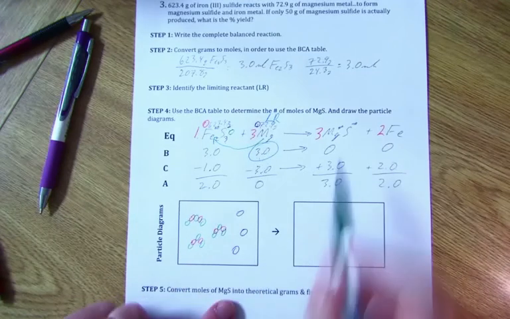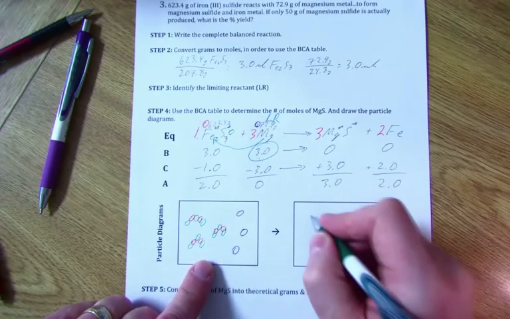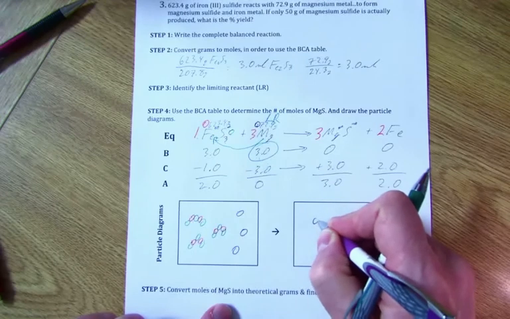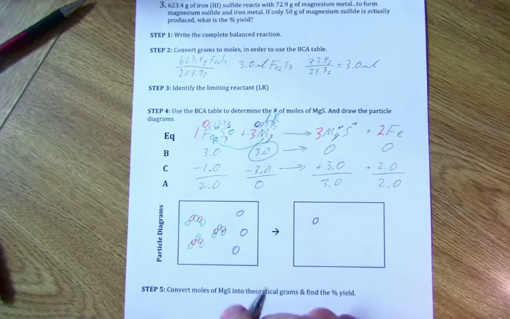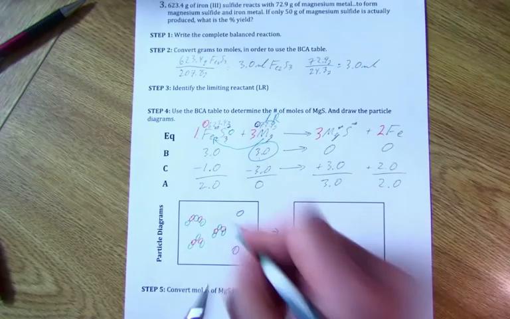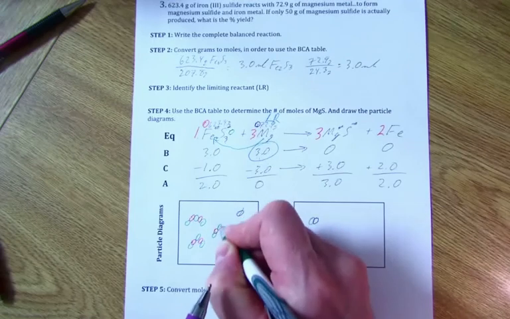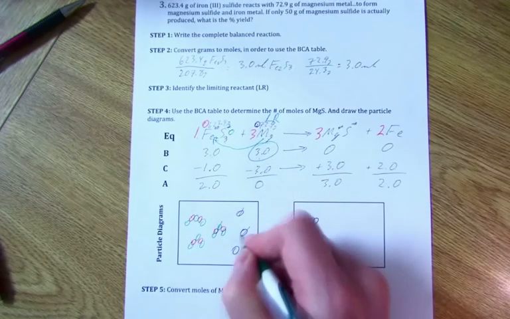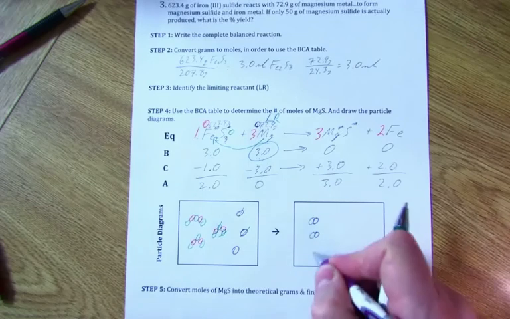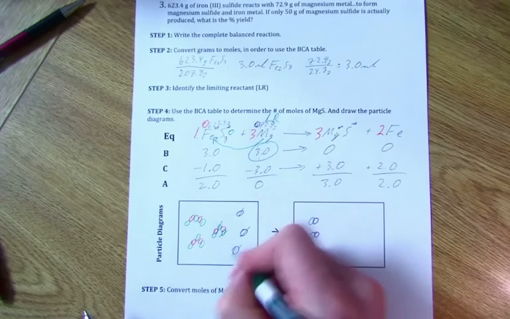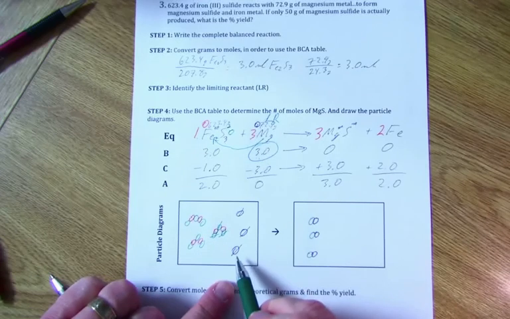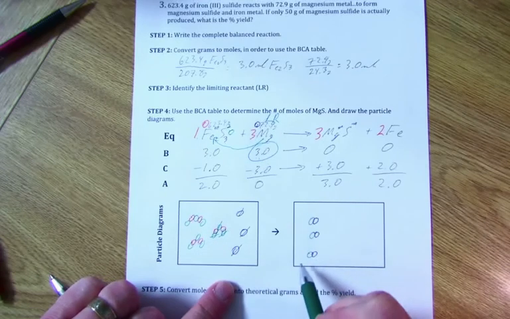I'm going to make as many MgS's as I can. An Mg and an S, and I can certainly do that, and I can make another Mg and an S, which gets rid of another one. Another MgS gets rid of that. Well, I certainly have more sulfurs, but I don't have any more magnesium, so I can't make any more MgS's.